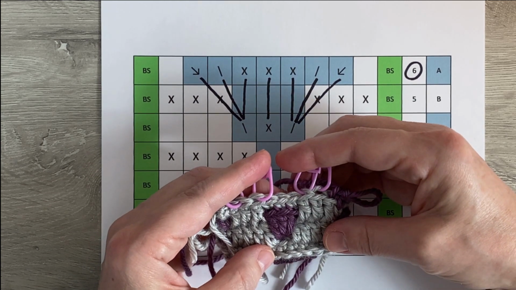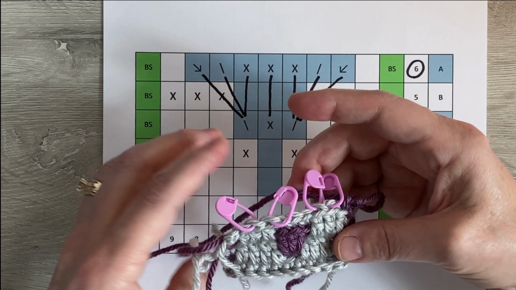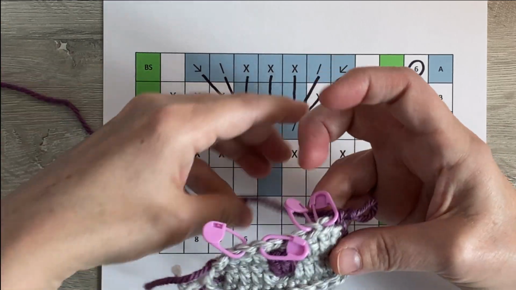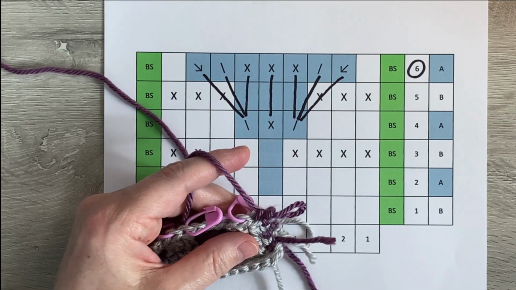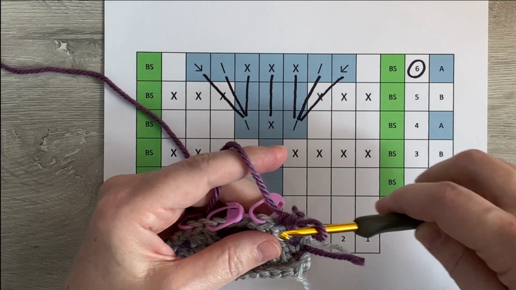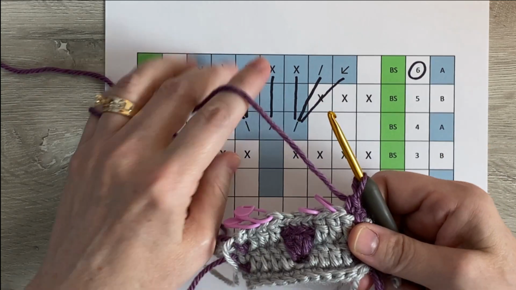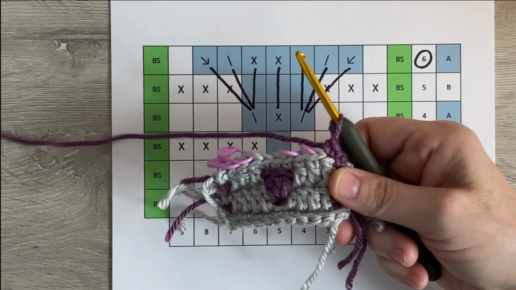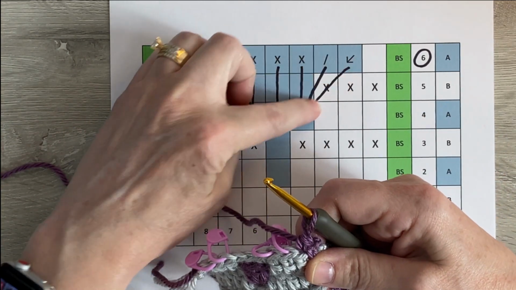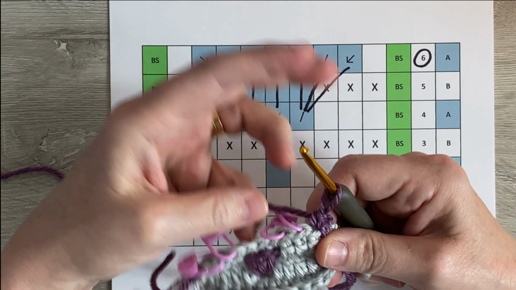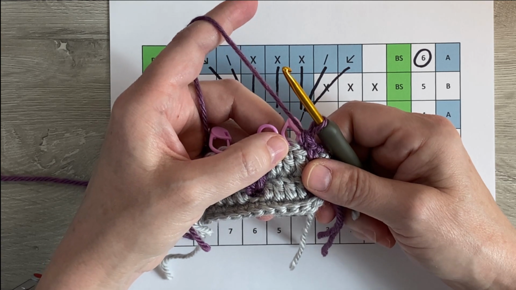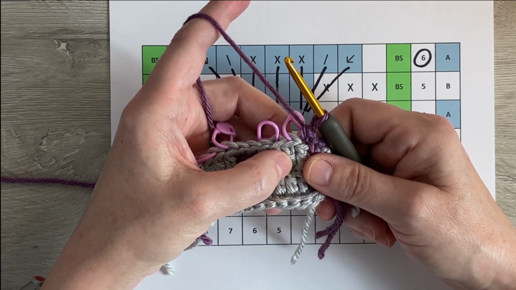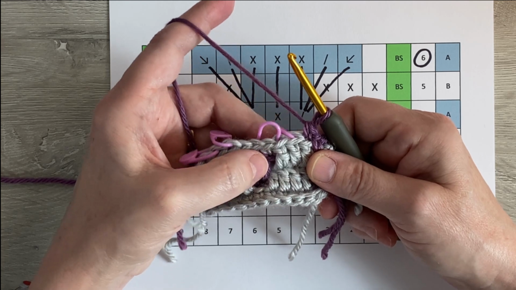So this is where we start from. So first we have angle DC 2L from this origin stitch, so down 2 and over 1, 2, here's our loop.